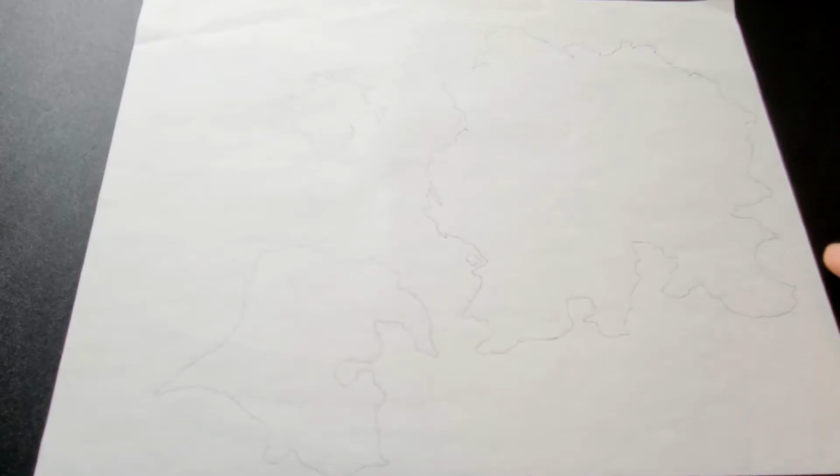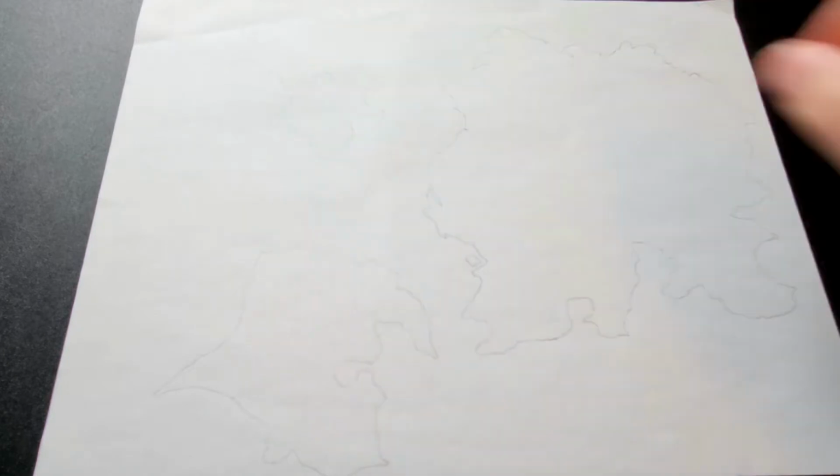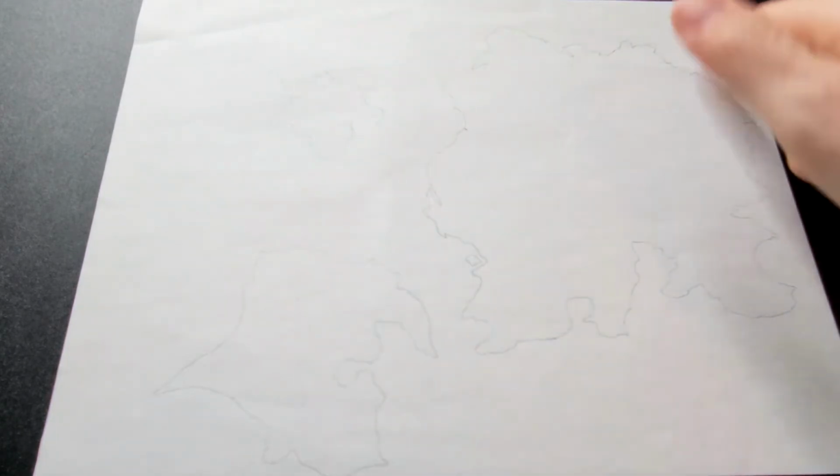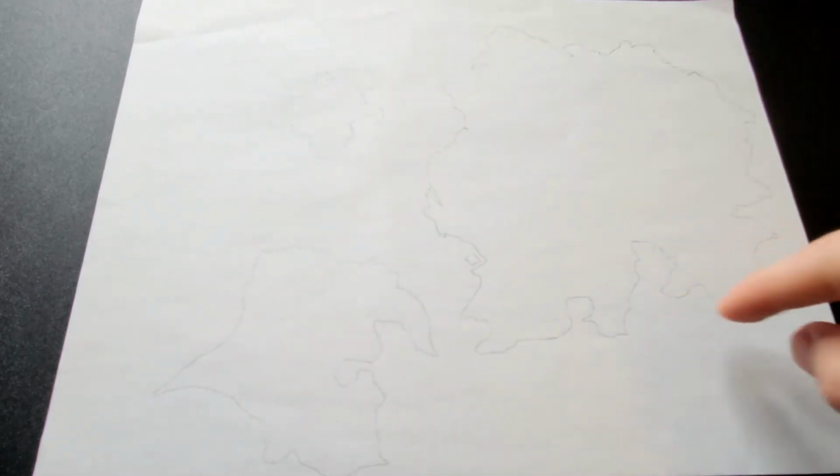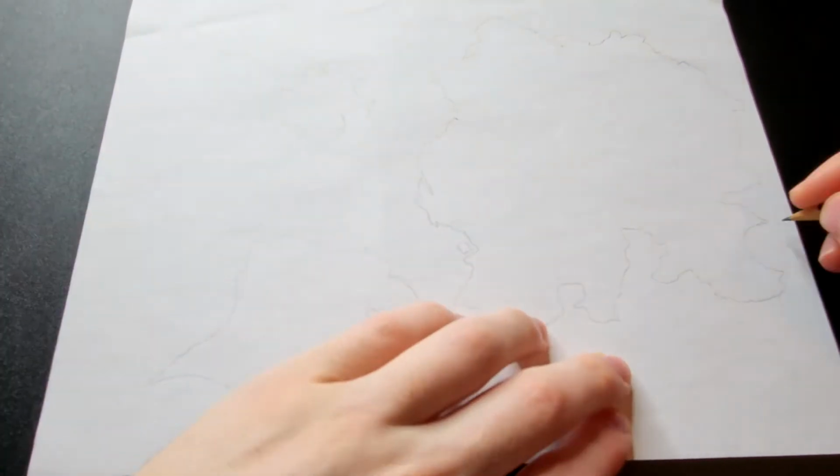Okay, so I like that better, as well as this. And I already like the shape of this. I like the side of this. I think I want to add a few little islands here and there, some island chains, so I'm going to do that now.